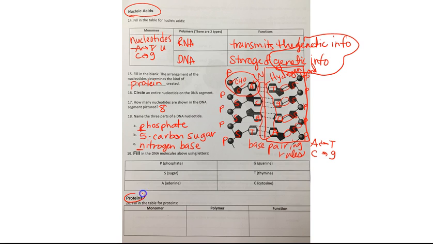All right, let's talk about our last one, proteins. So fill in the table. We have amino acids. Remember that there are 20 of them, 9 of them that we have to eat. So you can't produce the proteins that you need unless you are eating food. Our polymer is going to be our polypeptide chain. And then it's going to be folded a whole bunch, and we're going to finally make our protein. But the first polymer that comes out is our polypeptide chain.